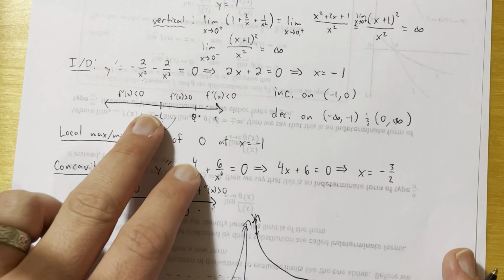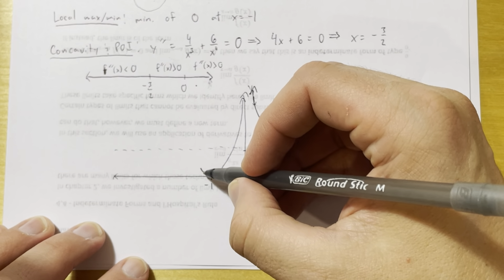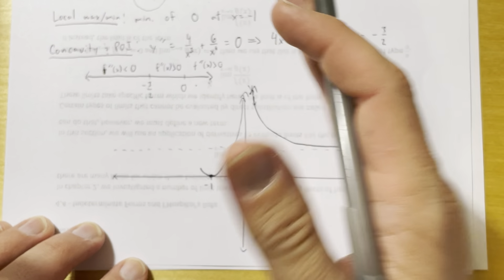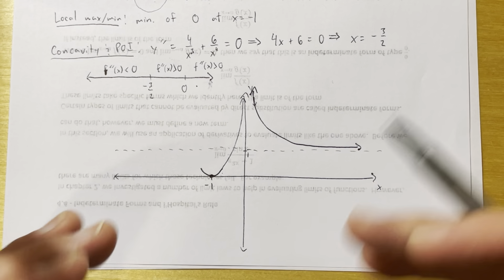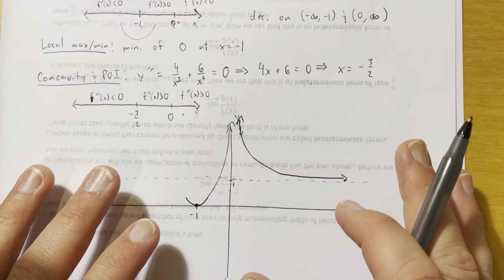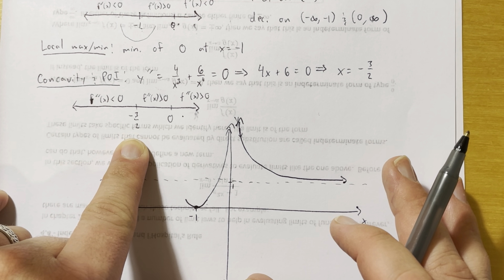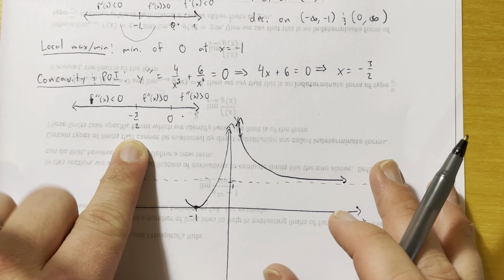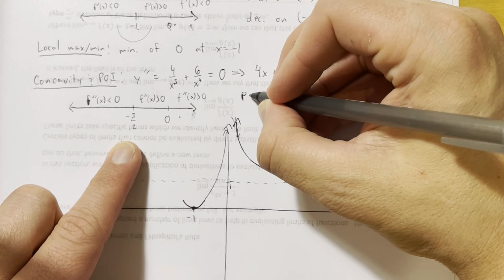What other information do I have? Well, to the left of -1, our function is decreasing. So I have this thing here. So I know that everything to the left has to be decreasing towards that point. But how can I say more than just that? Well, I know that I have a point of inflection at -3/2. Now let's actually write down what that point of inflection is.